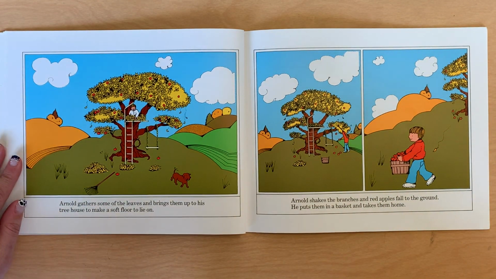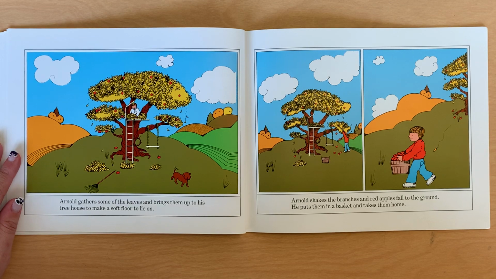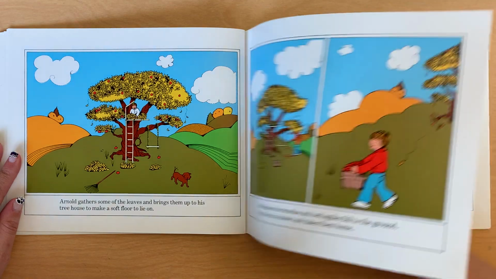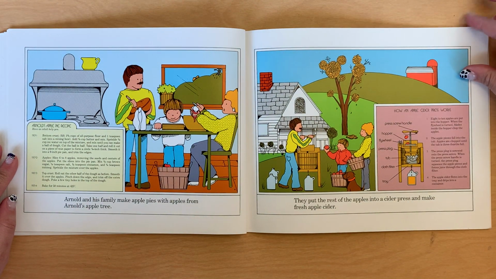Arnold gathers some of the leaves and brings them up to his treehouse to make a soft floor to lie on. Arnold shakes the branches and the red apples fall to the ground. He puts them in a basket and he takes them home. Arnold and his family make pies with apples from the apple tree, and they put the rest of the apples into a cider press and make fresh apple cider, which is like a cinnamony drink.